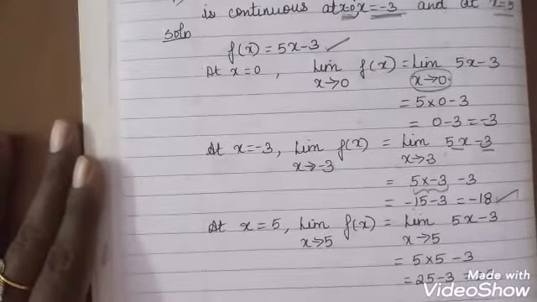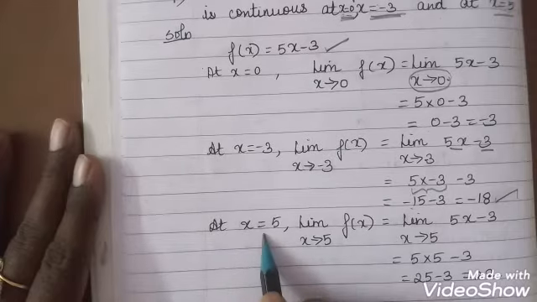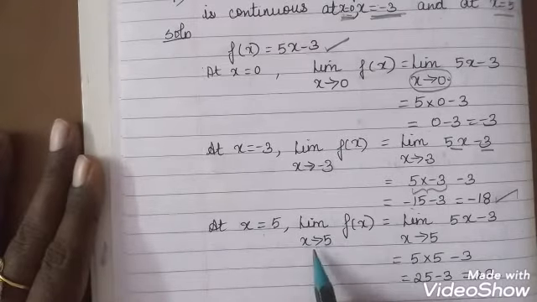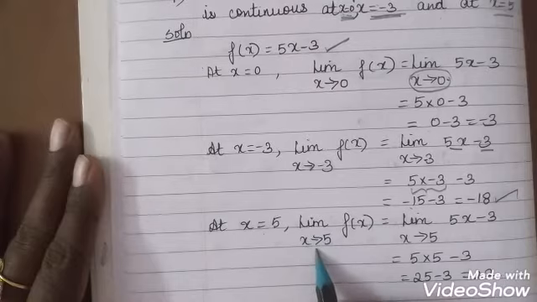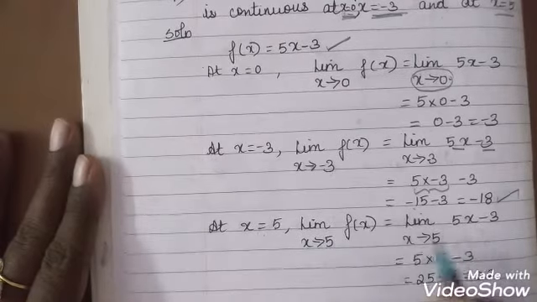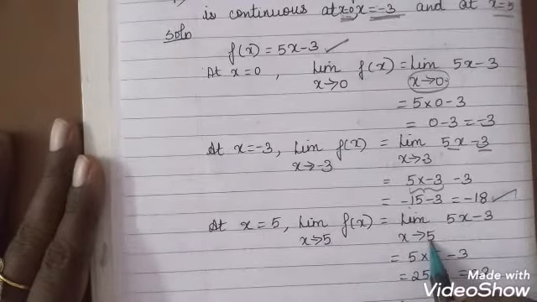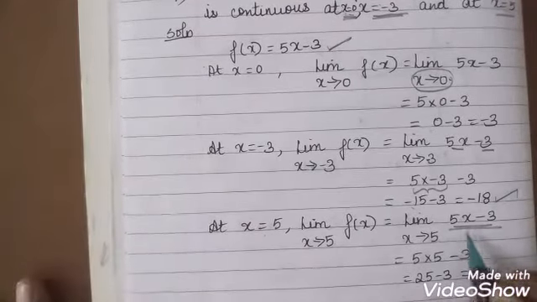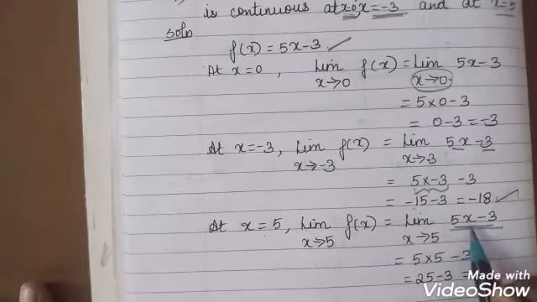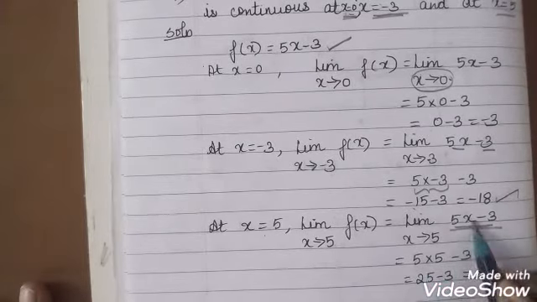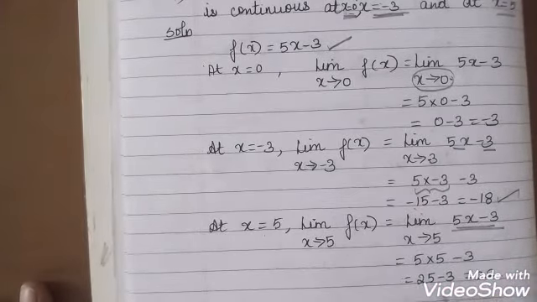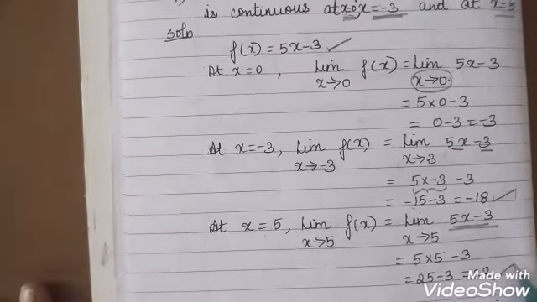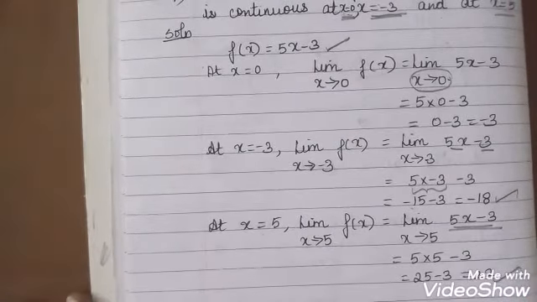Got it? Now the next one, at x is equal to 5. So what will you get? Limit of x tending to 5, f of x is equal to limit of x tending to 5, 5x minus 3. This is what you have here. Now you just substitute the value of x here. So you will get 5 into 5 minus 3. So it is 25 minus 3, which is equal to 22. This is what you have in this case.